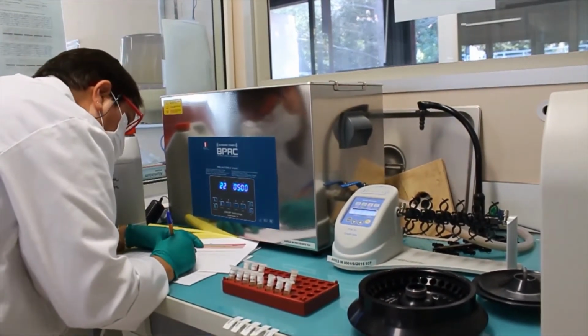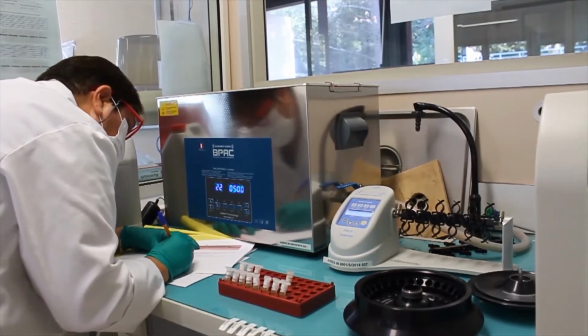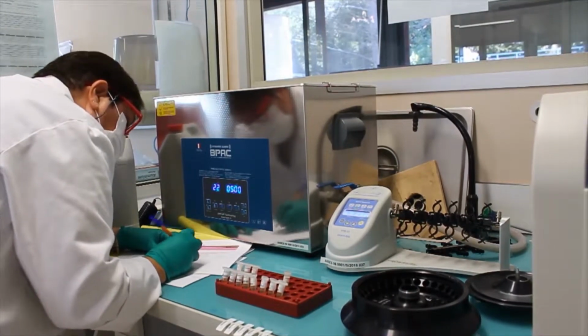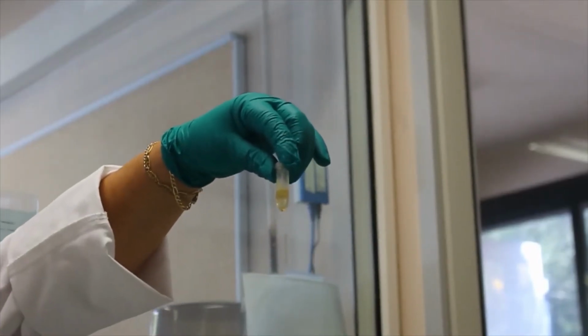A required quantity of the supernatant is taken for each analysis to be carried out.